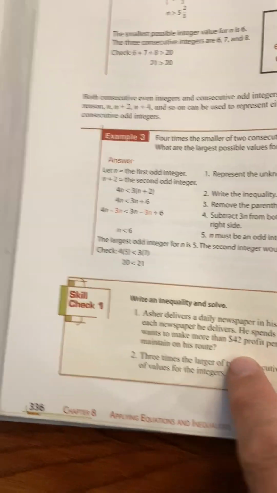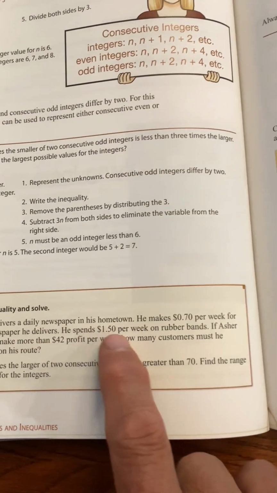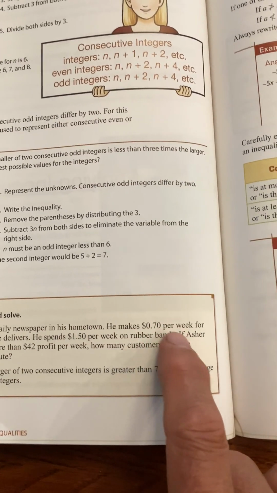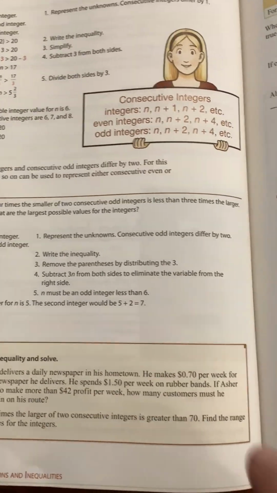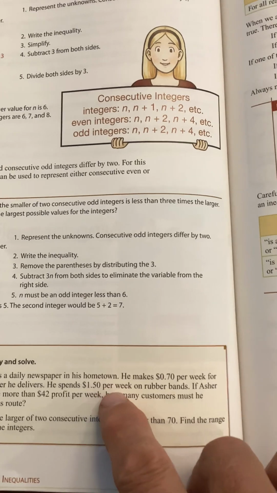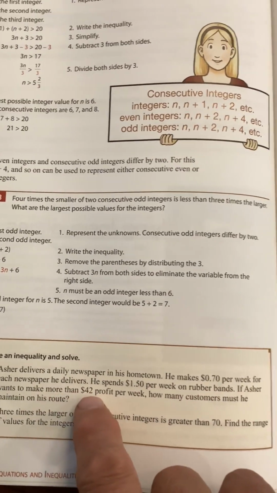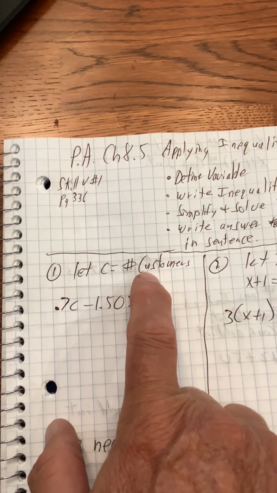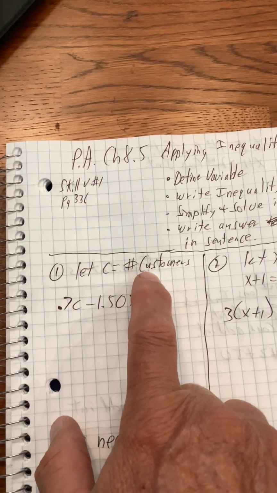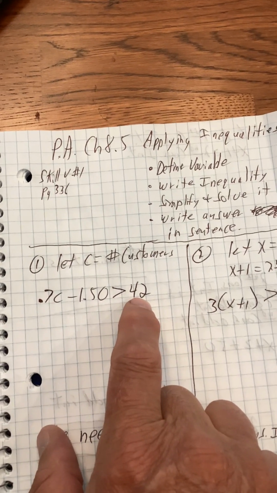So Asher delivered a newspaper in his hometown. He makes 70 cents per week for each newspaper, each customer. He spends $1.50 per week on rubber bands. Asher wants to make a profit of more than $42. So right now, I wrote, let C equal the number of customers. You can use whatever letter you want. And he wants to make more than 42, so greater than 42.